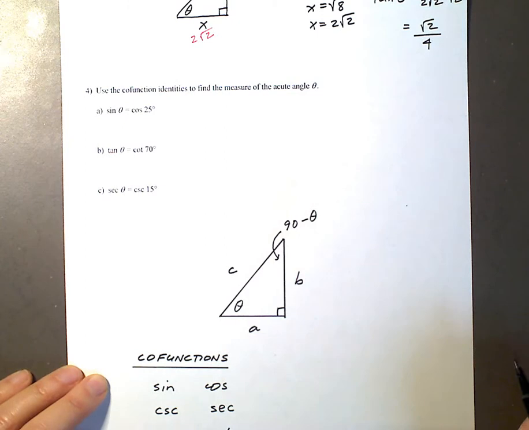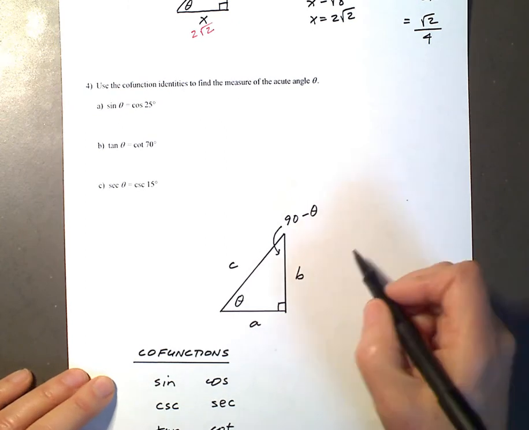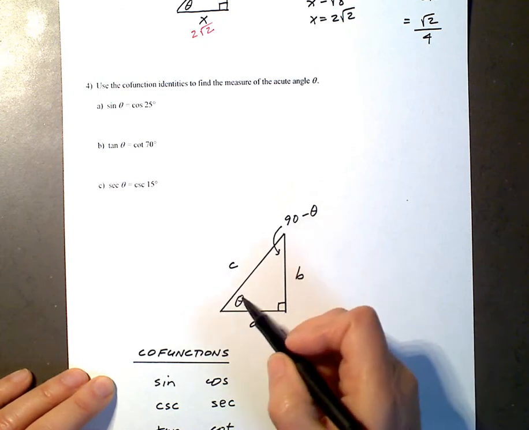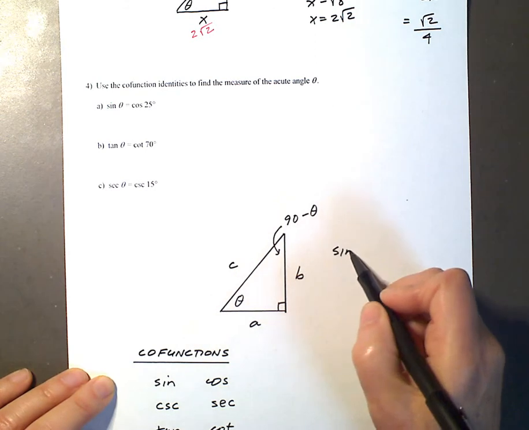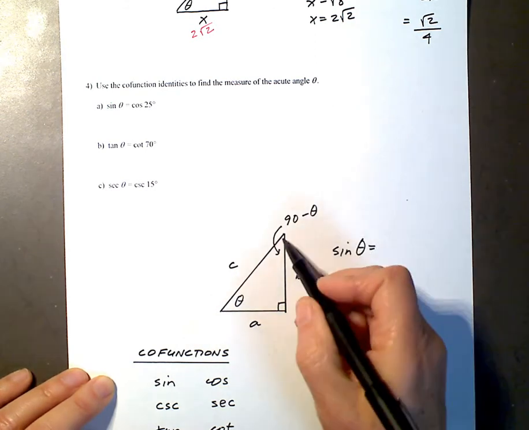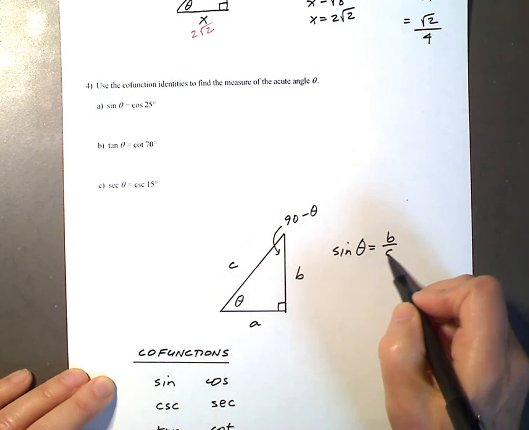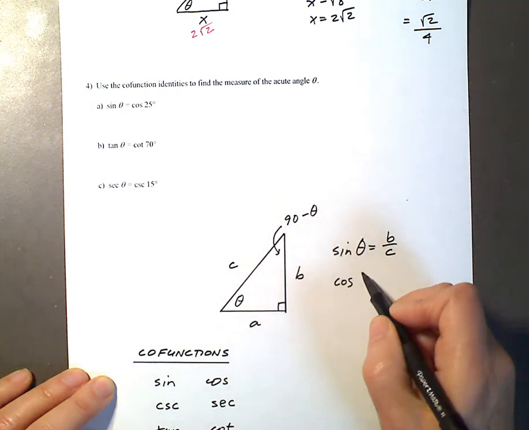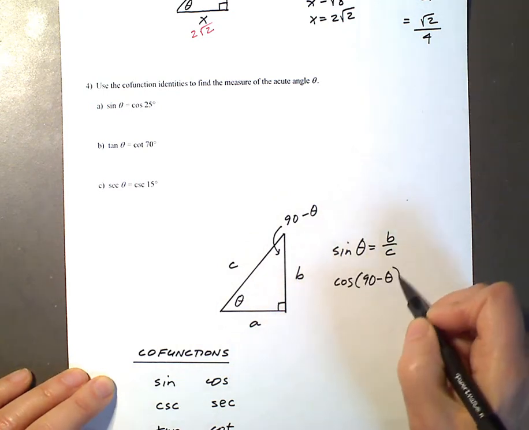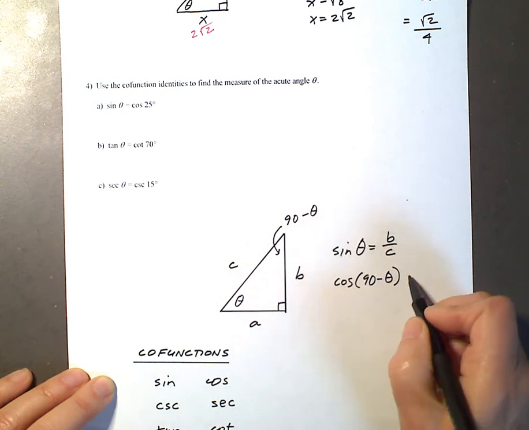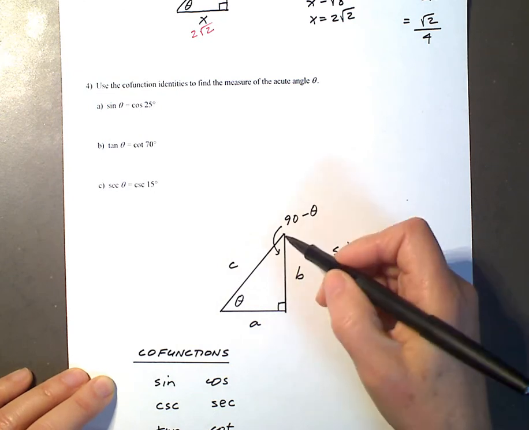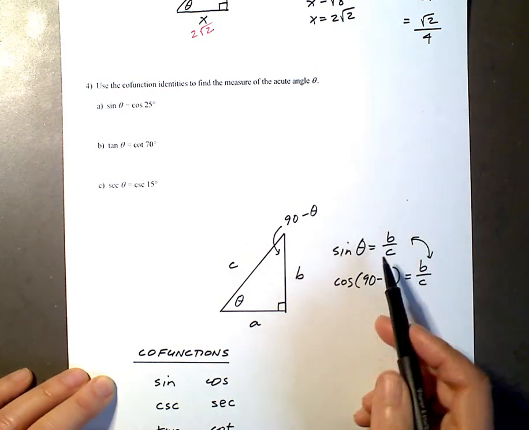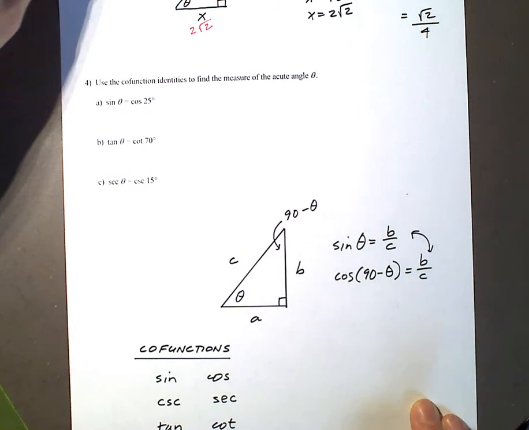So let's say the sine of theta. The sine of theta would be side B over side C. Well, if I want to take the cosine of the other angle, the complement to angle theta, it is also adjacent over hypotenuse, so it's the same ratio, B over C. So the sine of theta is the same ratio as the cosine of 90 minus theta.